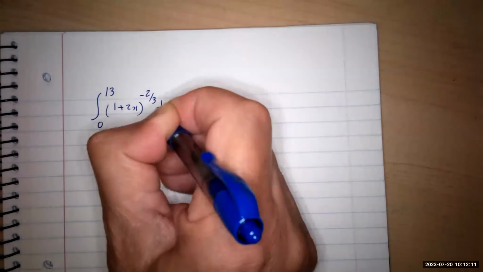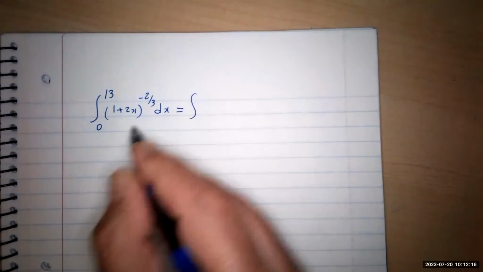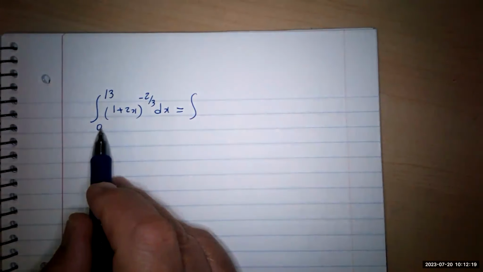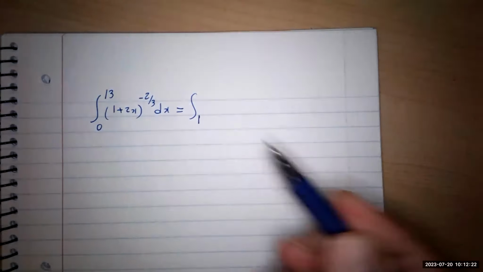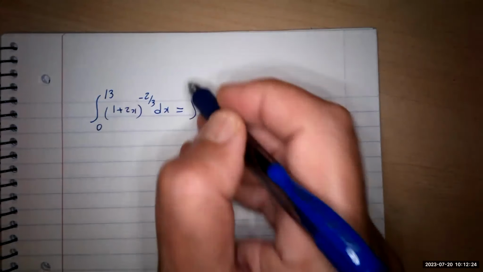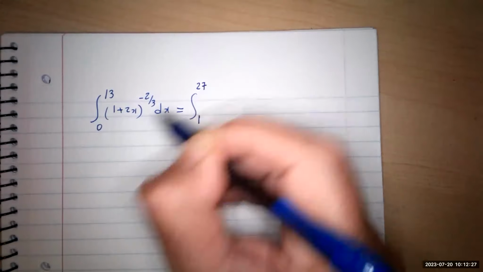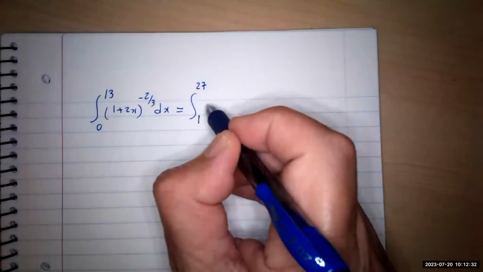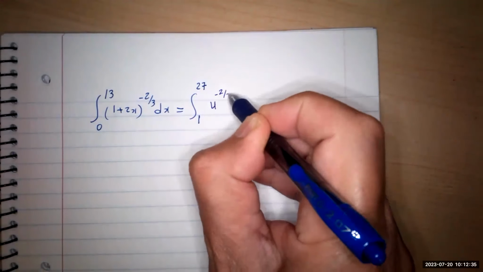So I'm going to show you here how we substitute. This is what you have, 0 to 13, (1 plus 2x) to the negative 2/3. This is the original one. Now substitute. Remember, when x is 0, we get u, which is 1. When x is 13, we get u, which is 27. You see, the numbers would be different. This is u to the negative 2/3, and we get the dx. Remember, the dx is what?